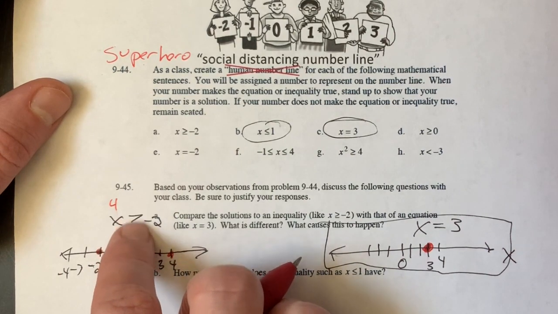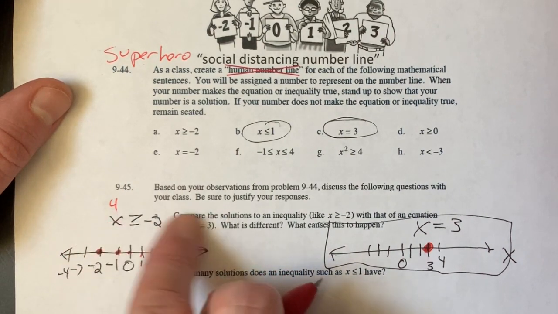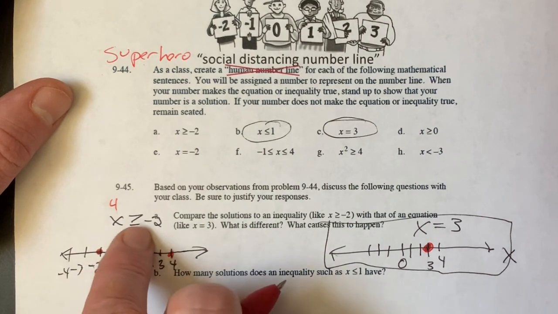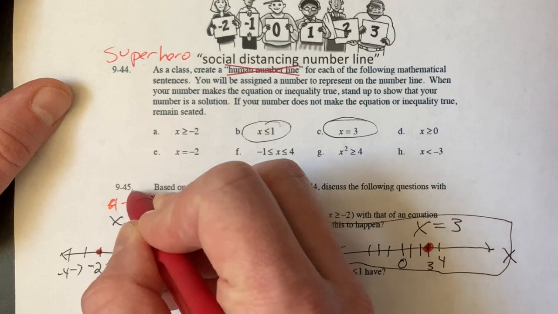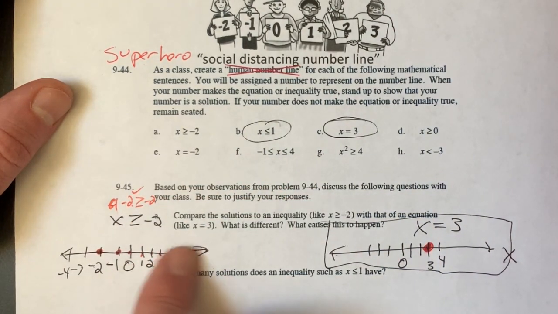You can be greater than or you could be equal to, and it's totally fine, right? So if you're equal to, it's also a solution to this. Let me put this here. Negative 2 is greater than or equal to negative 2, right? So that's why negative 2 is standing. Are these all the solutions, though?